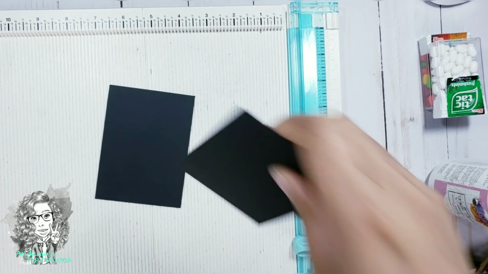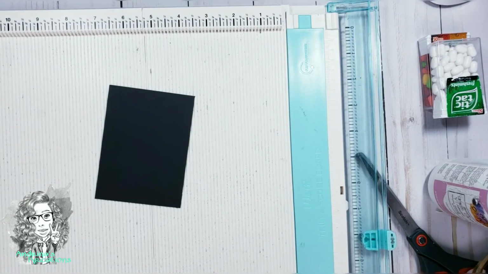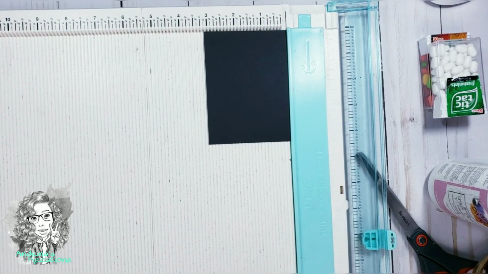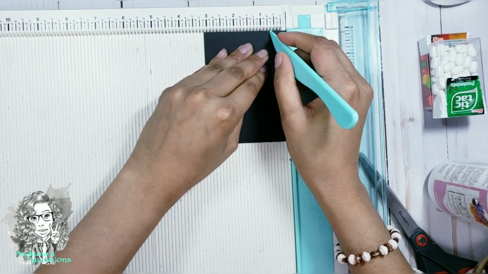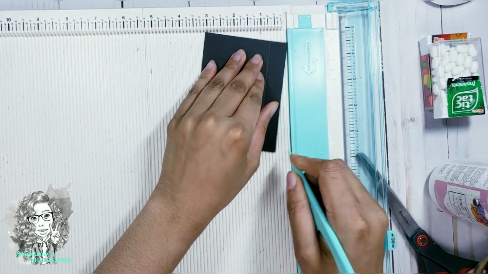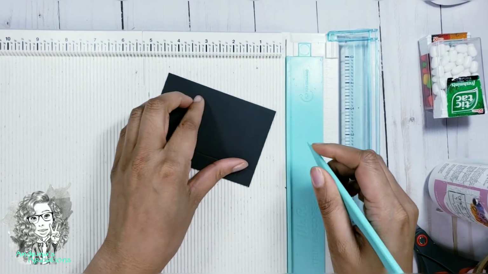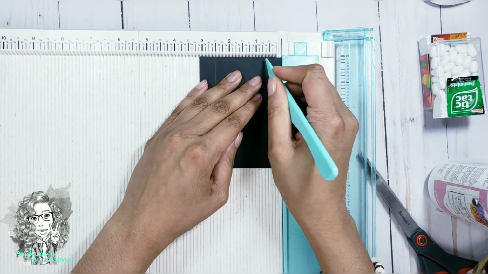I am going to score one first. And I am going to score at 5/8. So 5/8, and then keep turning your piece of cardstock all around and keep scoring.